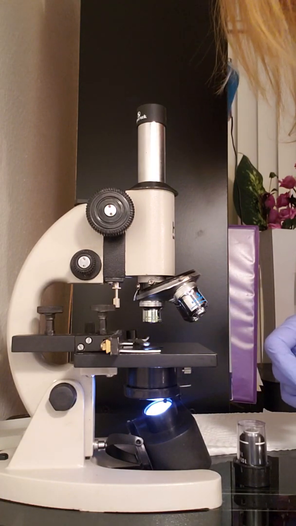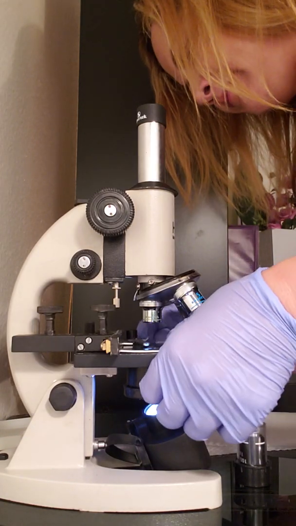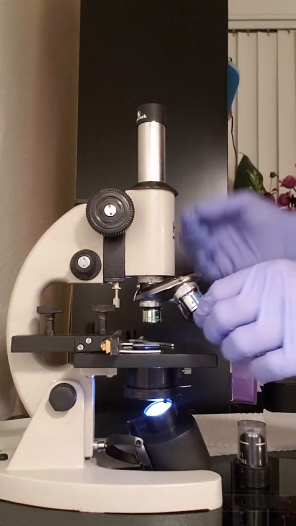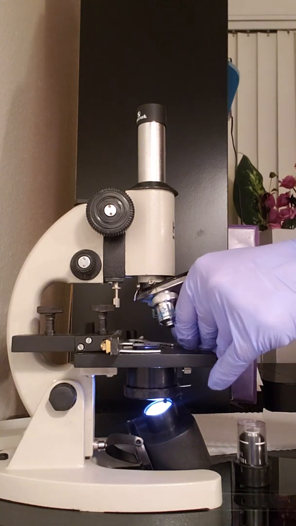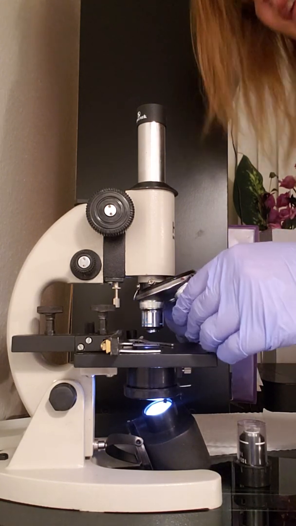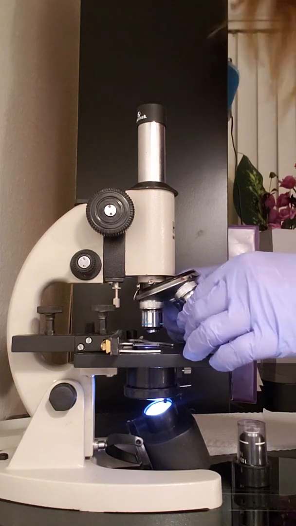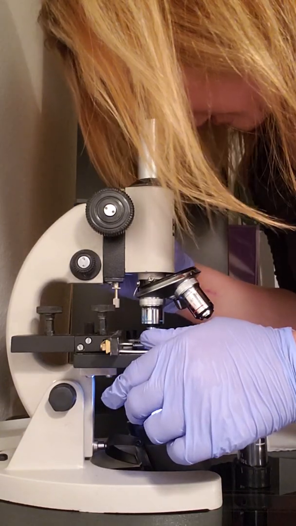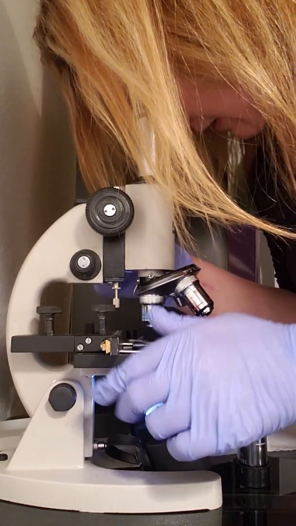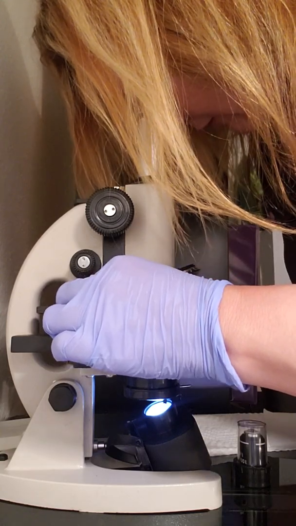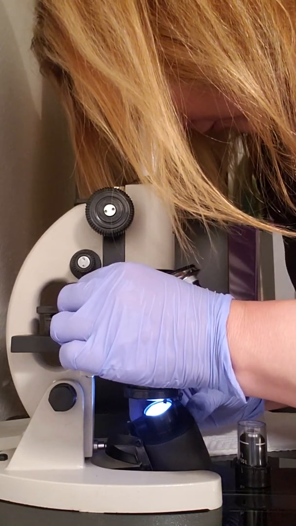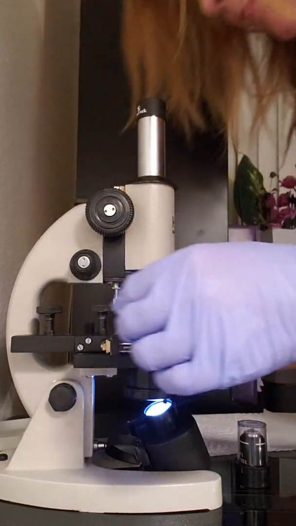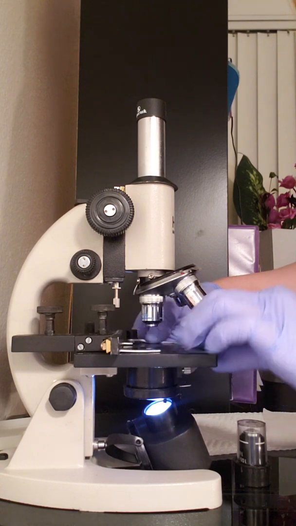I'm going to try the bacteria spirillum. And I'm going to do it using the power that is in the middle between the objective power and the condenser. And we have to use the coarse to adjust it. So you really have to adjust to see where it's visible. There we go. Perfect. Okay. And that's how you would do that for that one.